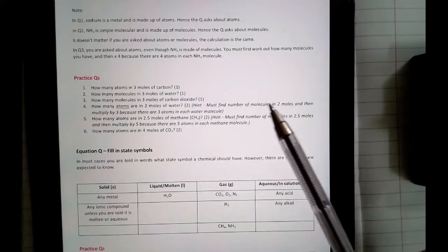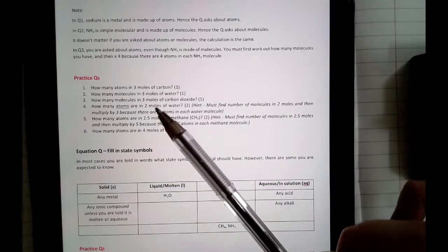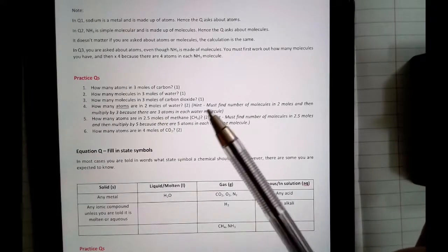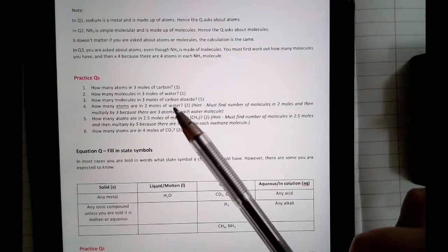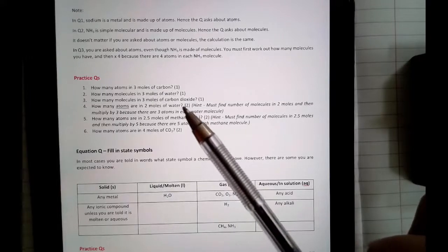That gives you the number of molecules in 2 moles. So you take the 2, you multiply by that number, just like we've done. And once you've worked that out, you then have to multiply your answer by 3. And the reason you multiply by 3 is there are 3 atoms in each molecule of water. There are 2 hydrogens and 1 oxygen.